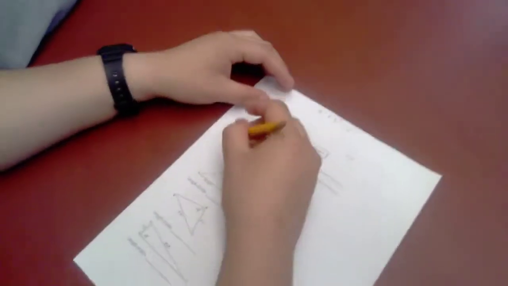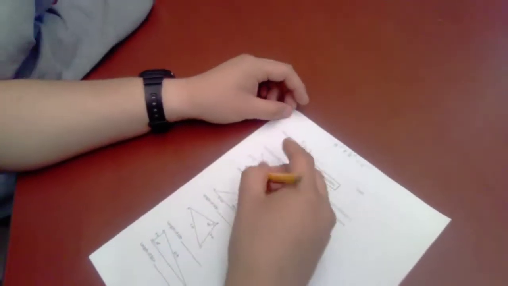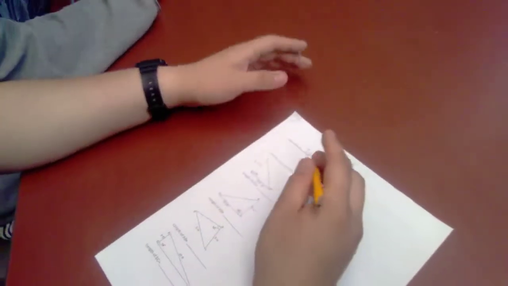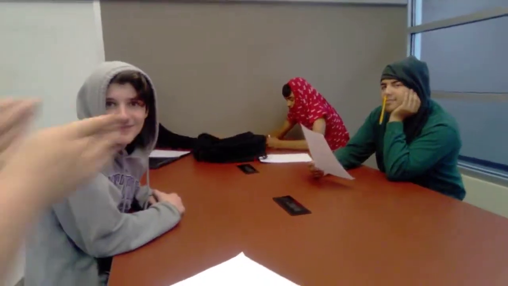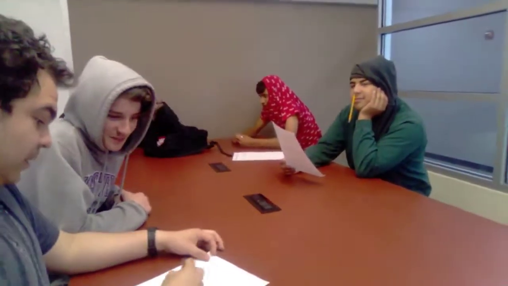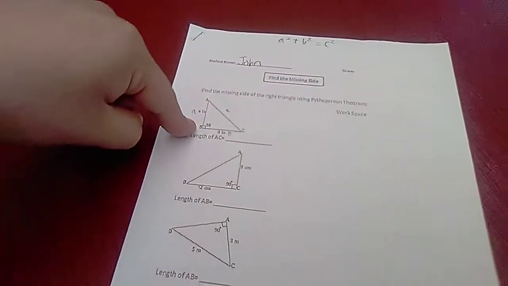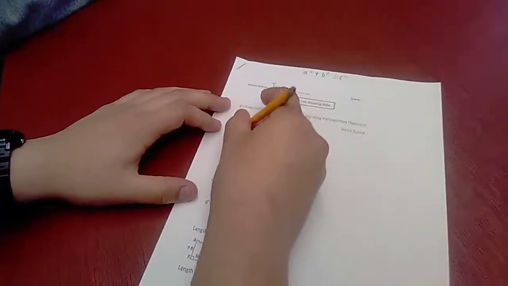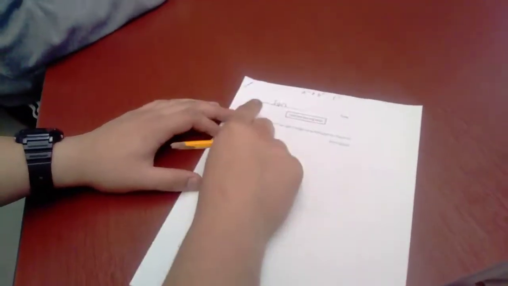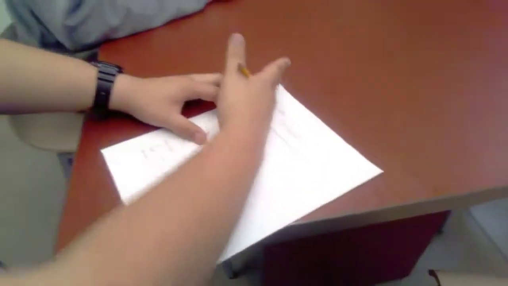So, this is going to be labeled A. This is going to be labeled B. It doesn't matter because they're just side lengths. Okay, so, this hypotenuse will always be labeled C. How do we know that's the hypotenuse? Thanks to this handy-dandy little angle here known as a square. It's always going to be 90 degrees, and it'll always be a square, which will always be pointing straight to the hypotenuse, which is the long length of the triangle.